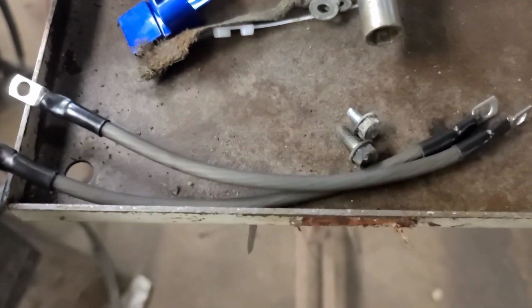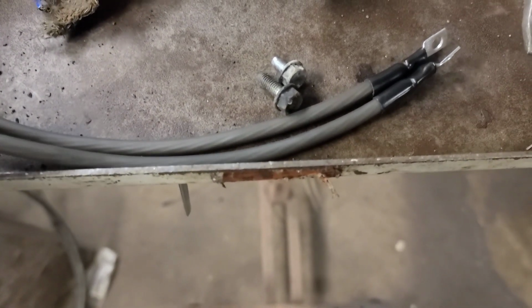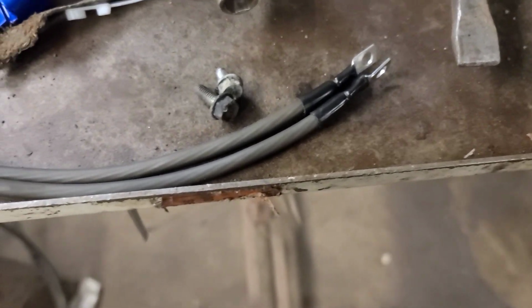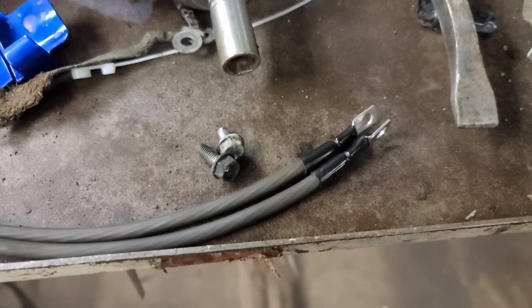So there's 2 new ground cables made out of some universal cable. This is stereo cable I salvaged from a vehicle. It's very fine, high current cable. And a couple of eyelets on each end, and heat shrunk and soldered. So we're going to clean up the mounting area.